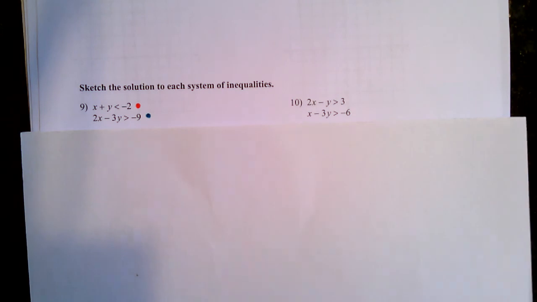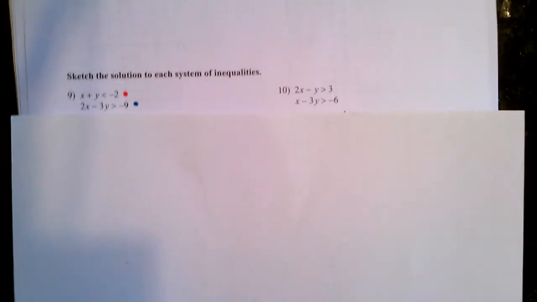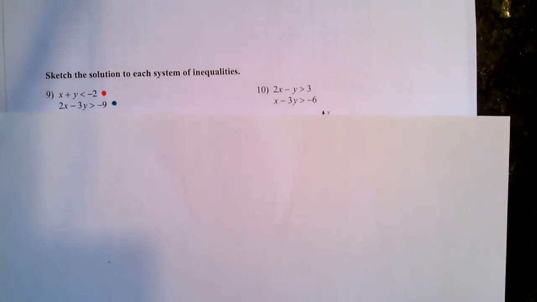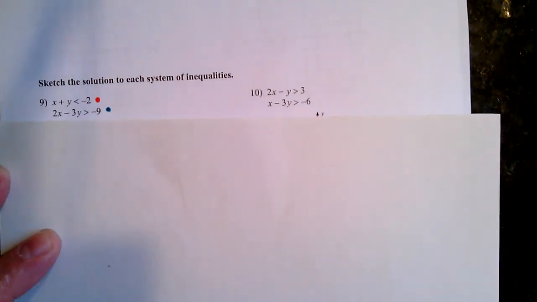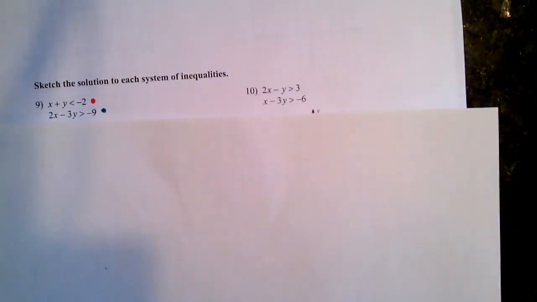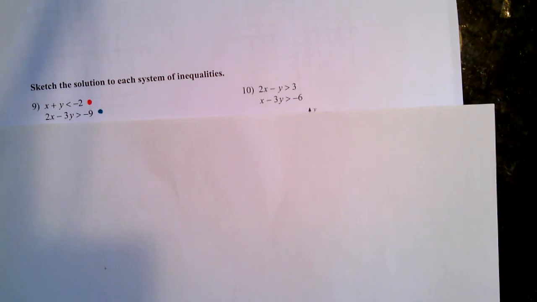This is sketching a solution to a system of inequalities. So we've done systems of equations. Again, these are inequalities. So we're going to be doing some shading after we isolate y in both of these equations. If you notice, they're marked here. So this top equation, x plus y less than -2, the first step is to put that into slope-intercept form, and I've got the little dot to indicate which equation I'm working with.